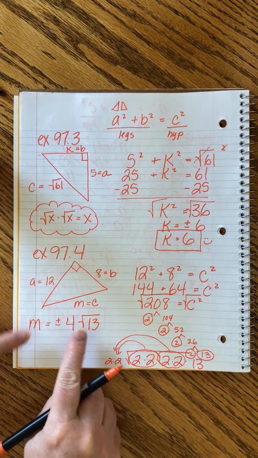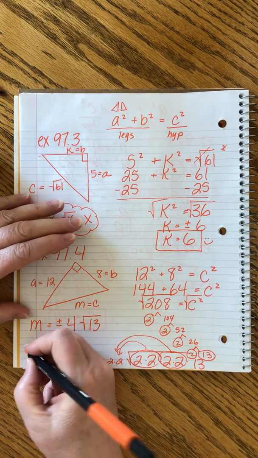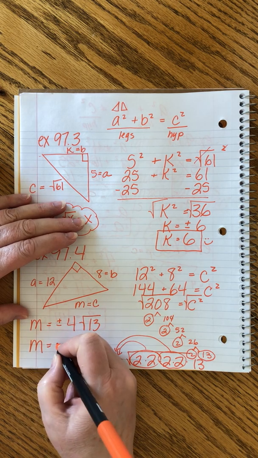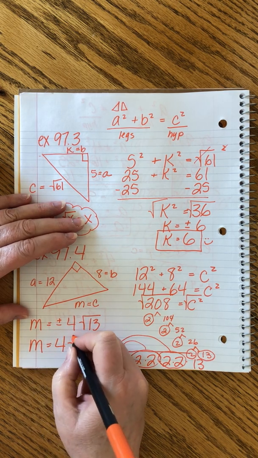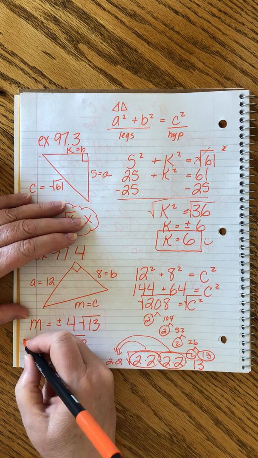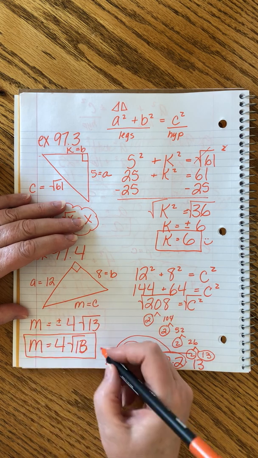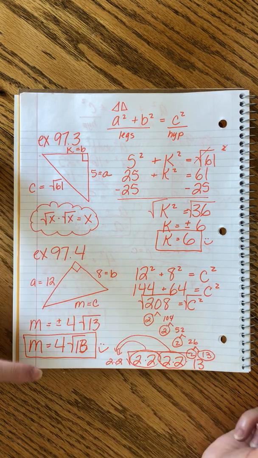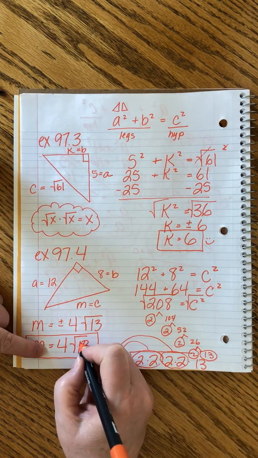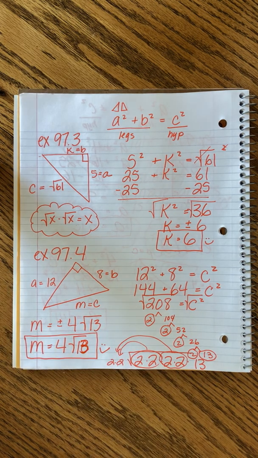That's what the difference of two squares tells me to do. Now I'm going to drop the minus and just say m equals 4 times the square root of 13. Started writing a 6 for absolutely no valid reason. 4 square root of 13 is the final answer.